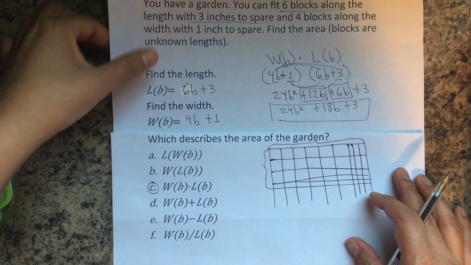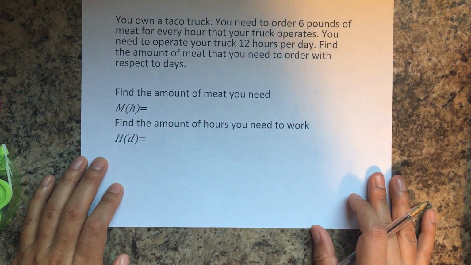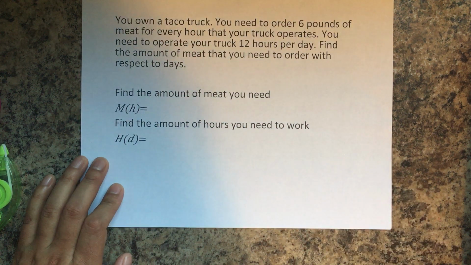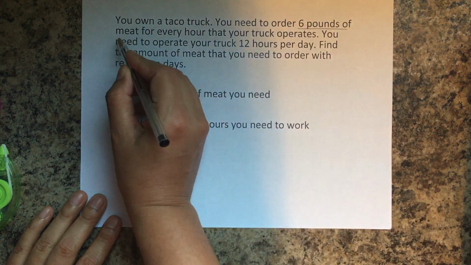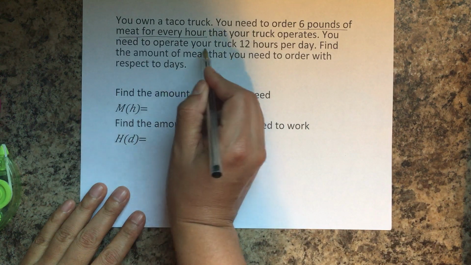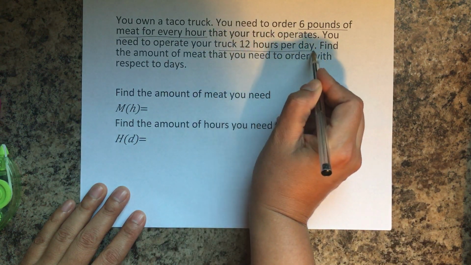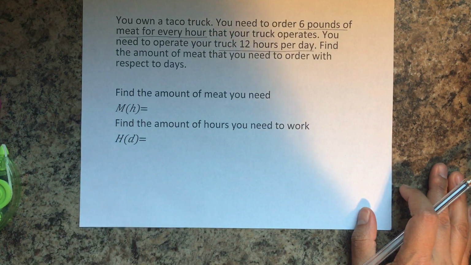Okay, let's look at a different one. And it says, you own a taco truck. You need to order 6 pounds of meat for every hour that your truck operates. You need to operate your truck 12 hours per day. Find the amount of meat you need to order with respect to days.